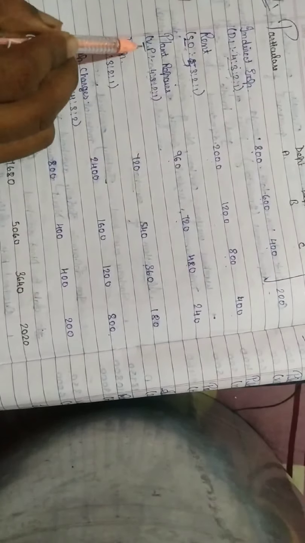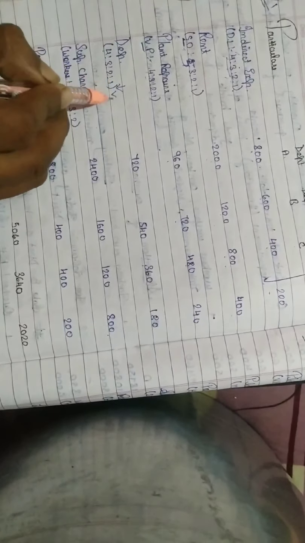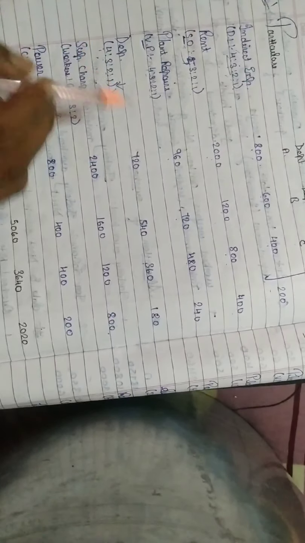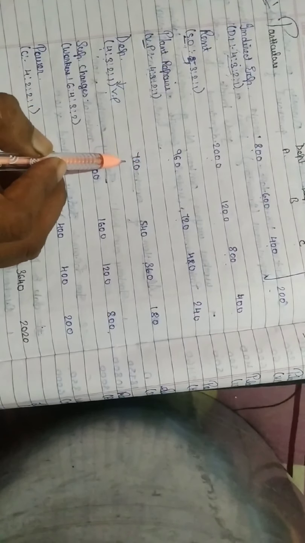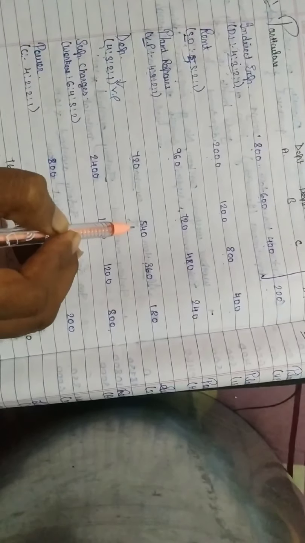The base of depreciation would again be value of plant. On the basis of value of plant, 4:3:2:1, the amount of 1800 would be divided in this ratio: 720, 540, 360 and 180.